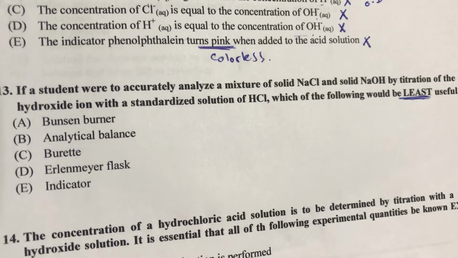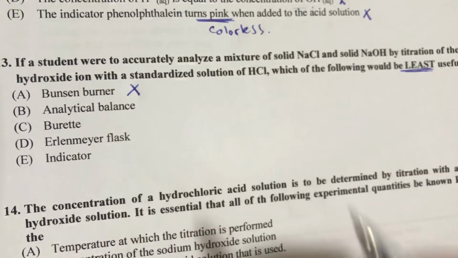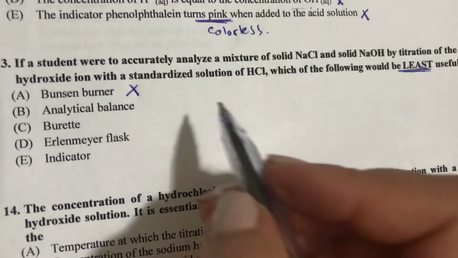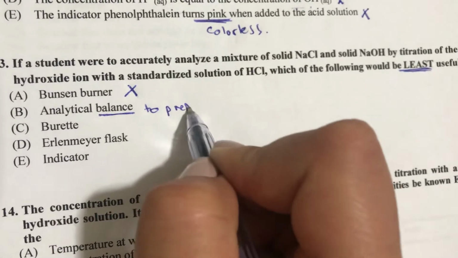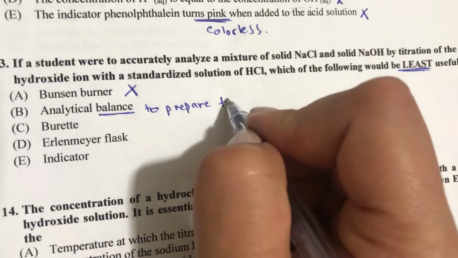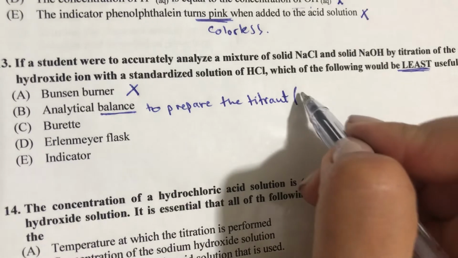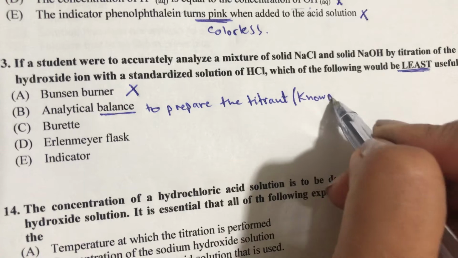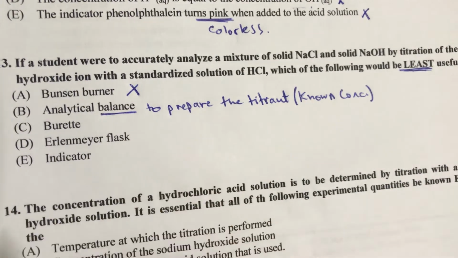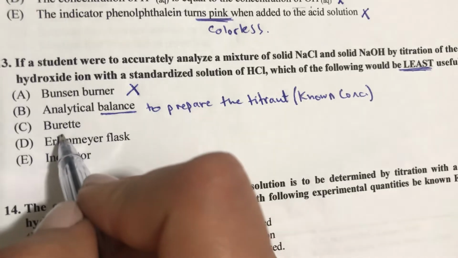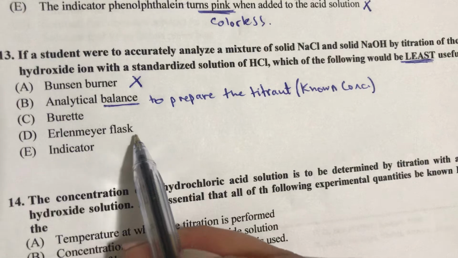So for titration, we don't use Bunsen burner, but we use balance to prepare the titrant. Titrant means known concentration. We use burette. We put the titrant in it. We use Erlenmeyer flask. We put the analyte in it.